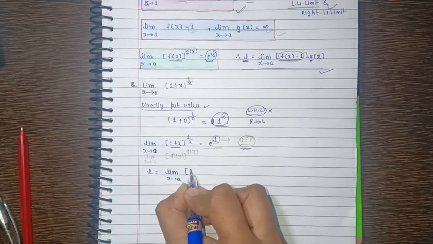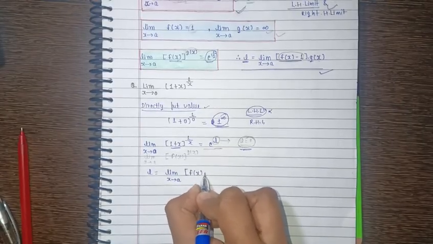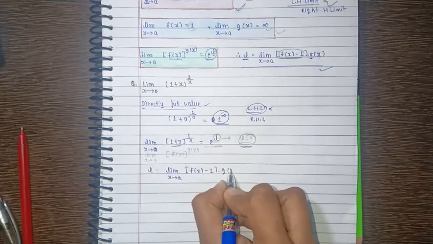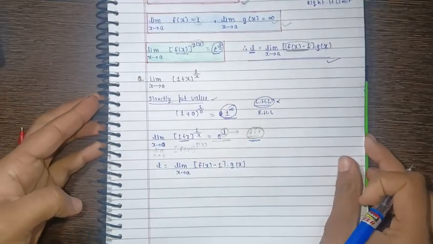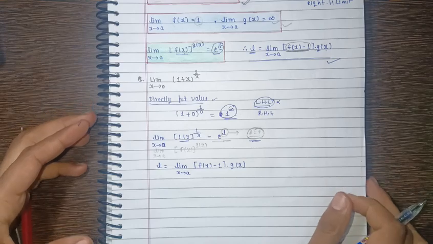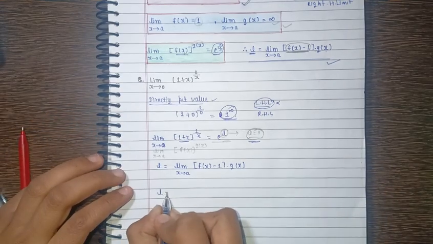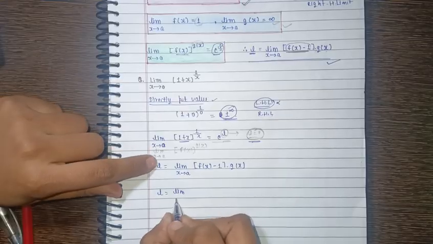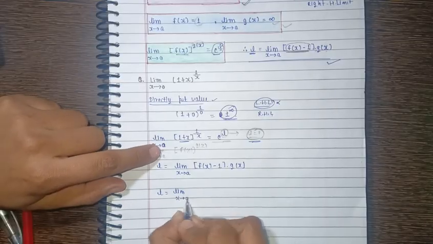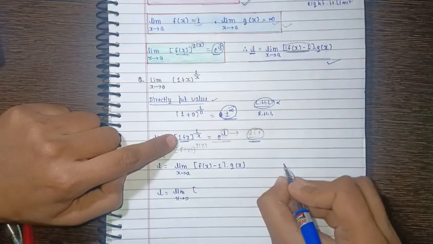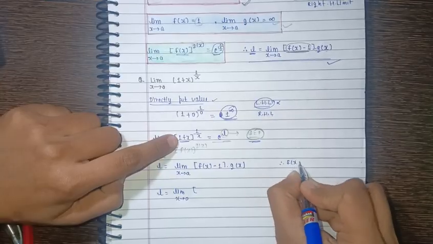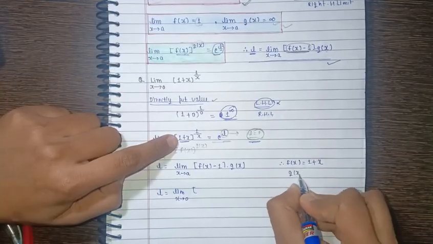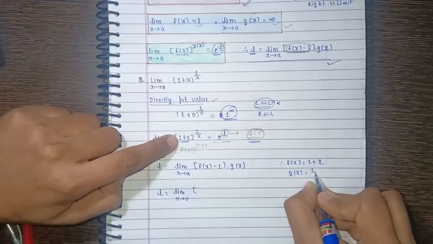I will write the formula again so that it is clearly visible to you. Now use the limiting value. Here the value of a is 0, f(x) is 1 plus x, and g(x) is 1 by x.